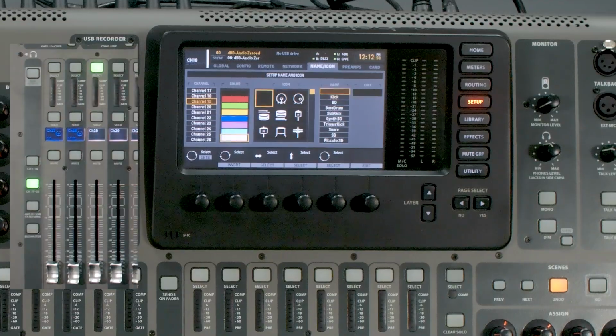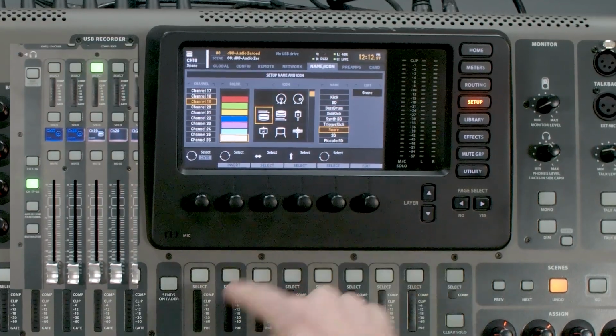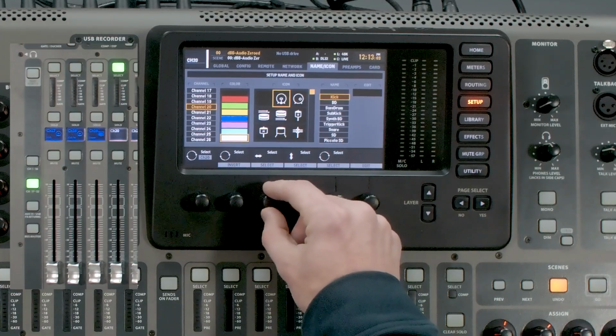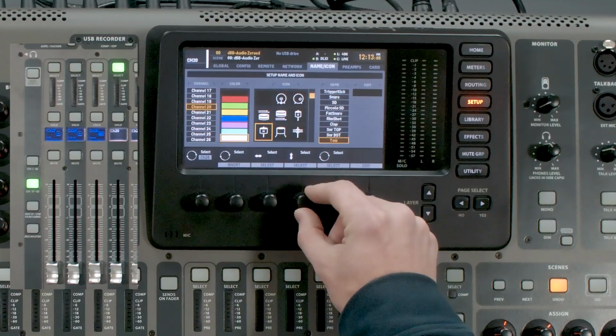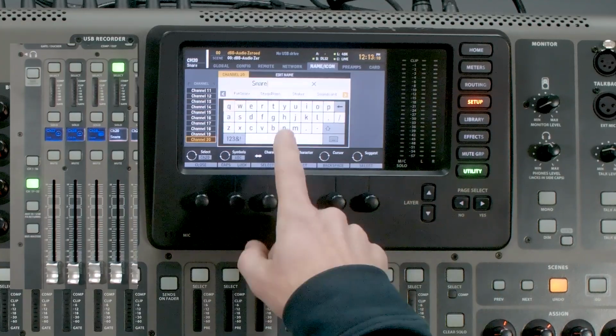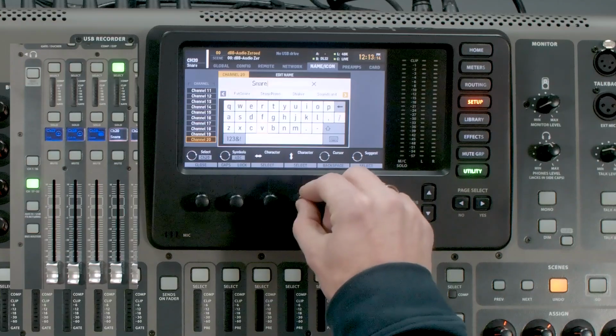Next would be snare. So we can go ahead and go right here, boom, select snare, and we can then move on to our next channel. But I'm going to put snare bottom, so I'm going to add a couple extra letters here.